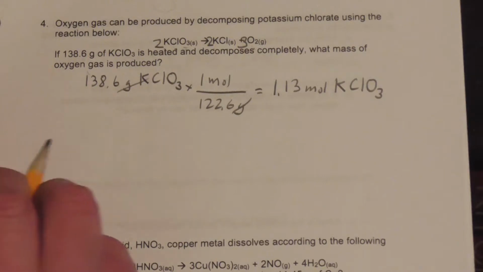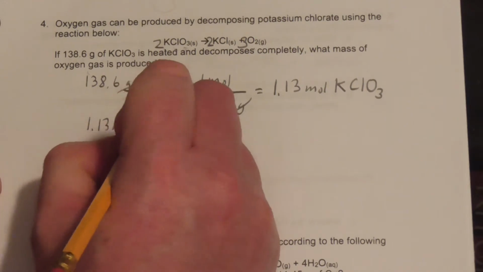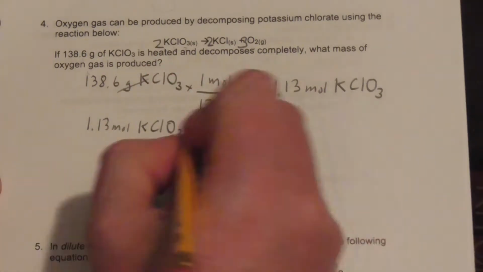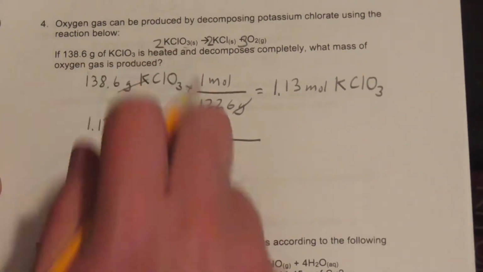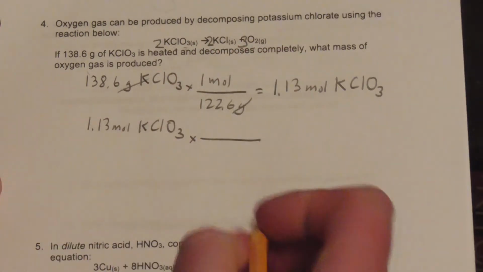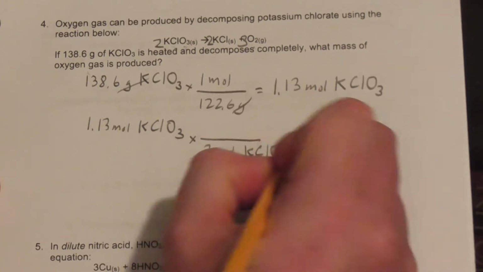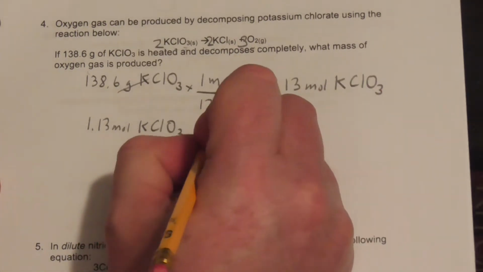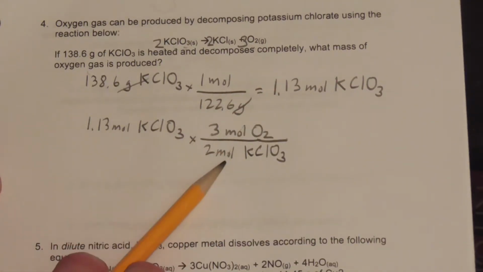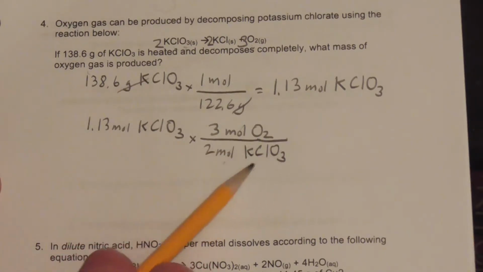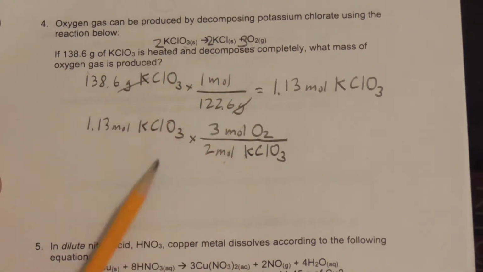What is it asking for? So I do 1.13 moles of potassium chlorate times, I want to cancel out potassium chlorate, so that goes on the bottom. My mole ratio is 2 to 2 to 3. So 2 moles potassium chlorate over 3 moles of oxygen. For every 3 moles of oxygen, I need 2 moles of potassium chlorate. For every 2 moles of potassium chlorate that are broken down, I make 3 moles of oxygen. I know that from my mole ratio.